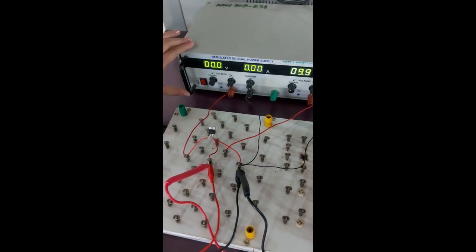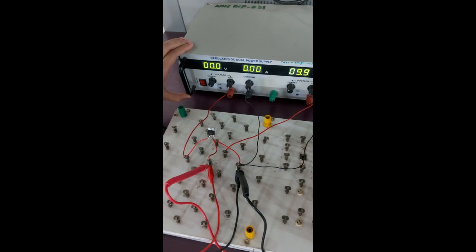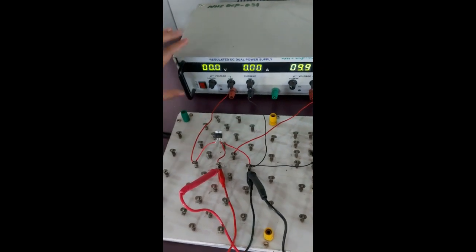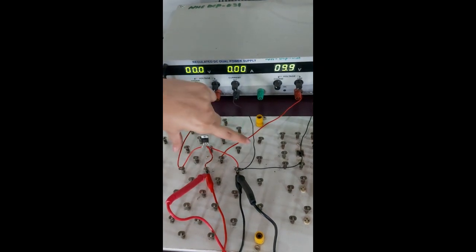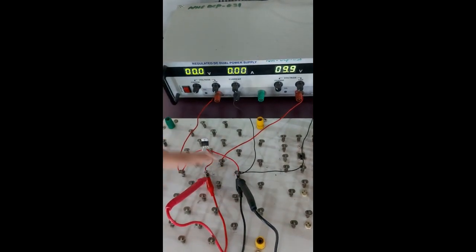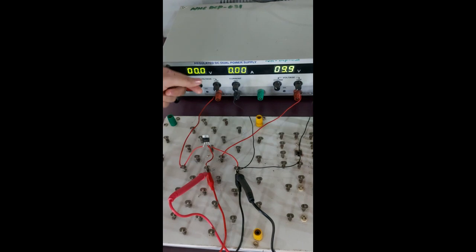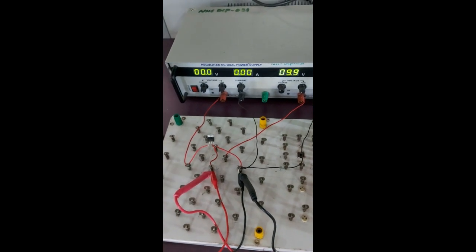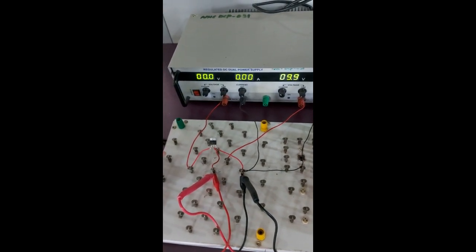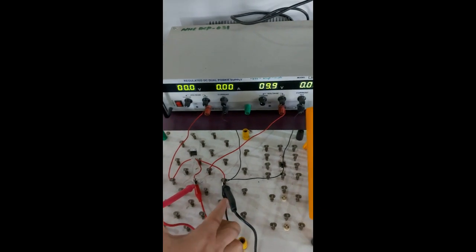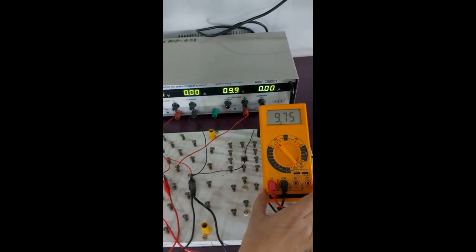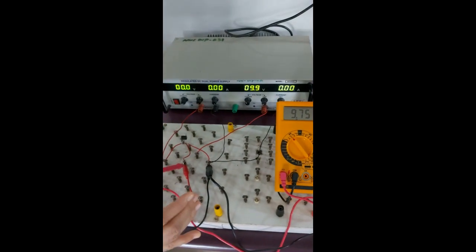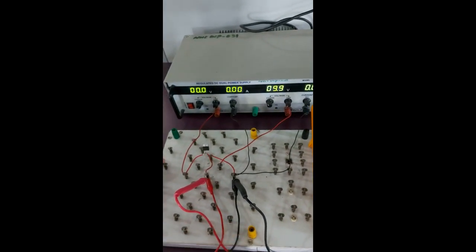So we have again taken the power supply, which is a dual power supply. We are connecting the gate to source voltage between the gate and source terminals here. So this is a variable voltage. We are going to vary this gate to source voltage, and we are going to observe the voltage at the drain to source terminals. You can see we have connected the multimeter there, so we are going to take the voltage drop across the drain to source terminals.